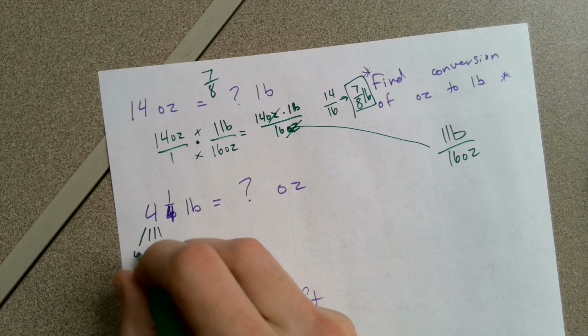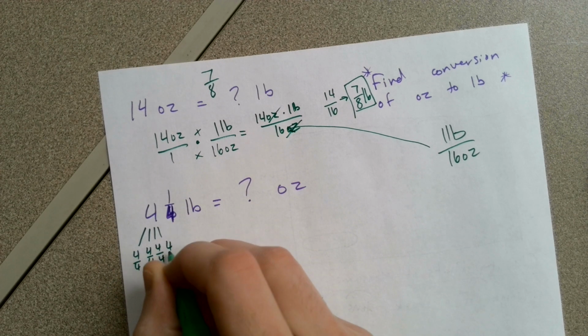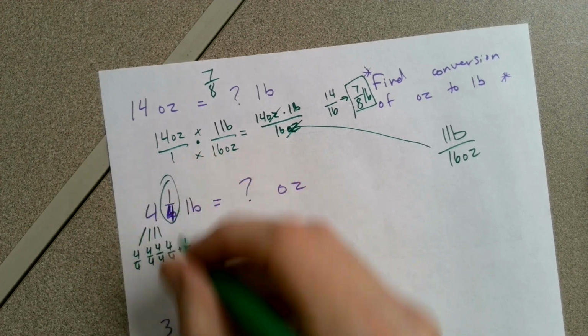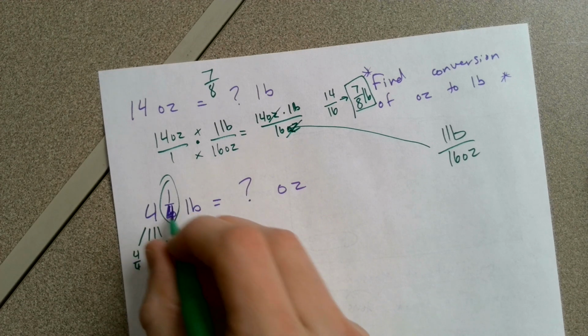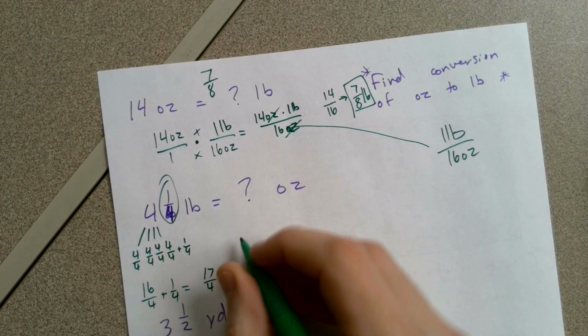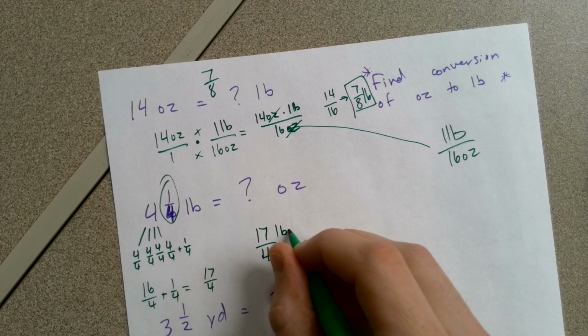I got a few different options here. I can split this up into 4 full fractions plus our extra 1/4 right here. Or I can just do this and know that it's 4 times 4, which is going to be 16 over 4 plus that 1 extra 4th. And we're going to get 17/4 as our first half of our fraction, 17/4 pounds.